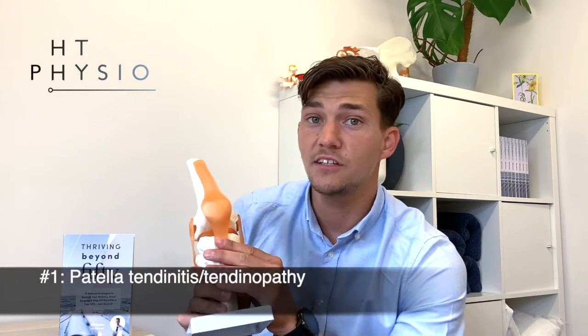So let's talk about the problems that we see. The first common front of the knee problem is something we call patellar tendonitis. Patellar tendonitis is also called jumper's knee because it's very common in people who do sports that involve lots of jumping. It basically involves pain right at the front of the knee, just underneath the kneecap, right on this patellar tendon. It typically presents as soreness, some achiness. You might feel pain when you prod just underneath the kneecap at the patellar tendon.